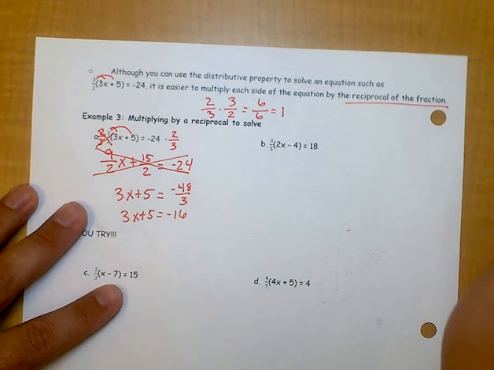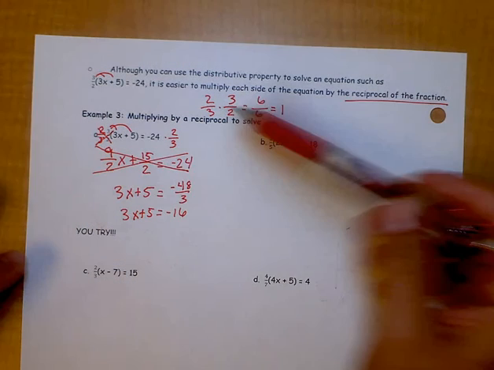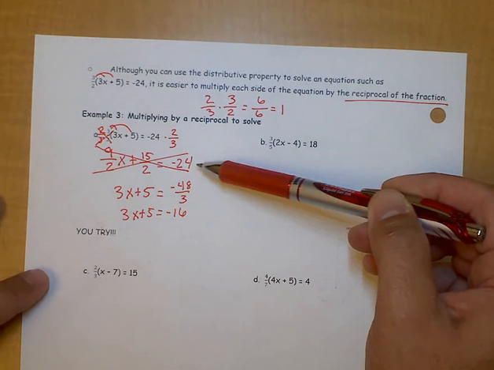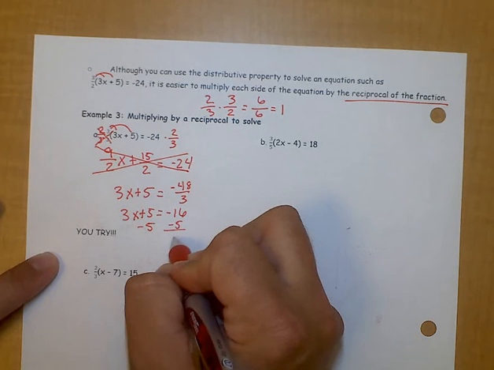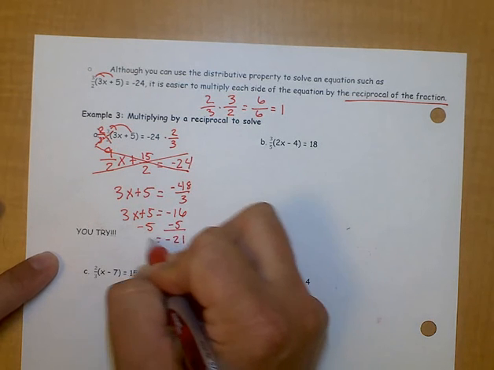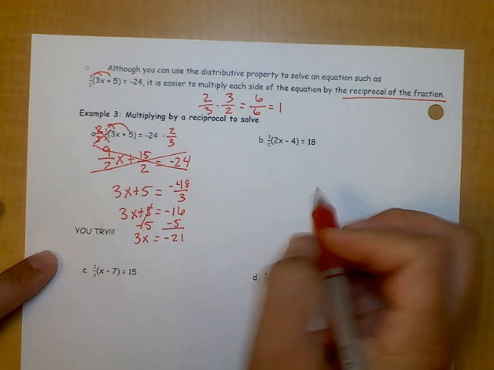Okay, so now I've just made this a little easier to solve than dealing with all these fractions here. So now I could subtract 5. I get -21 equals 3x. And then divide each side by 3.